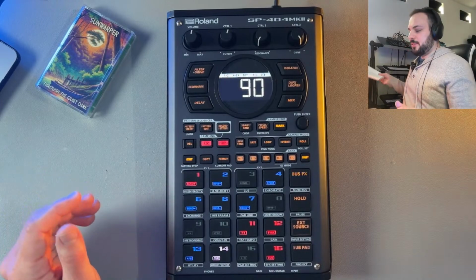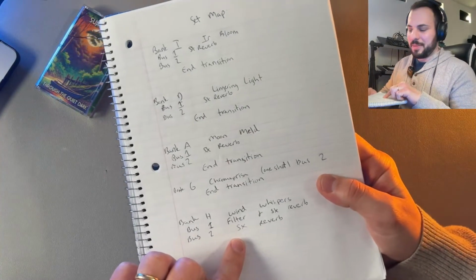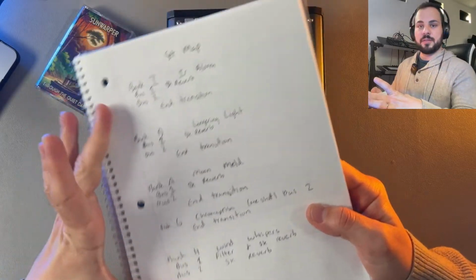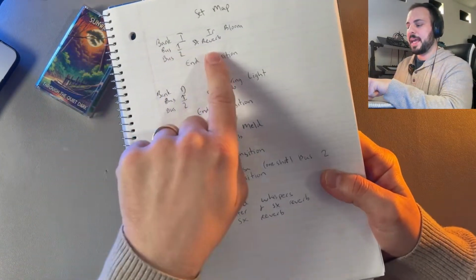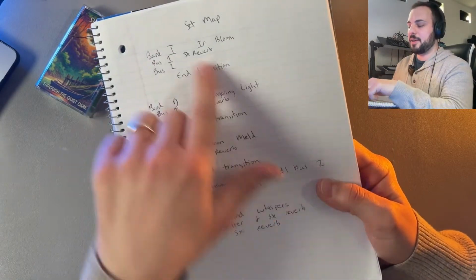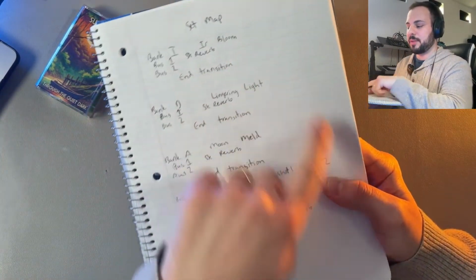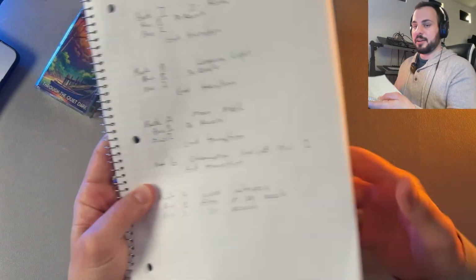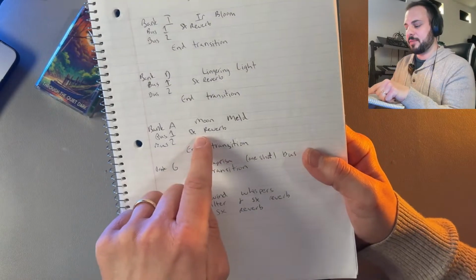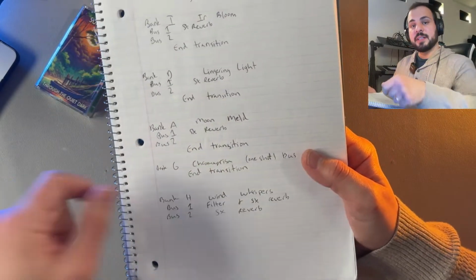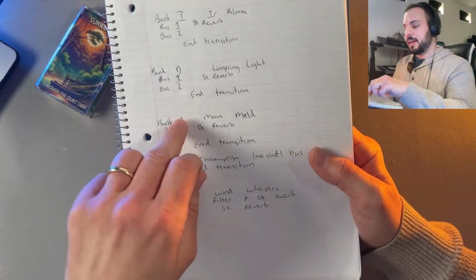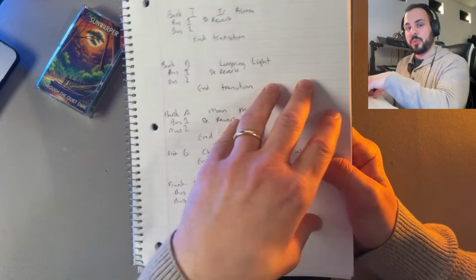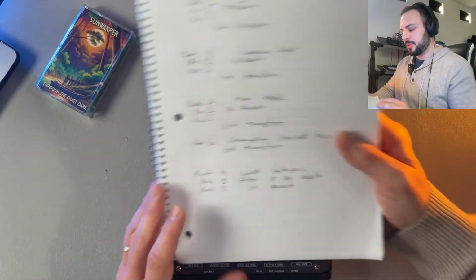So what I would do from there though is enter my set map, and I have every bank that each track is on, the order of the tracks that I'm playing, and then if there's any static effects, like I know I want bus 1 SX reverb for that track. Actually, for something like Moon Meld, I need to clarify it because I wouldn't just have SX reverb. I want it to start with a filter that I sweep up, and so I would write filter sweep plus SX reverb so that I know, okay, I'm gonna switch to SX reverb after I do the filter sweep.